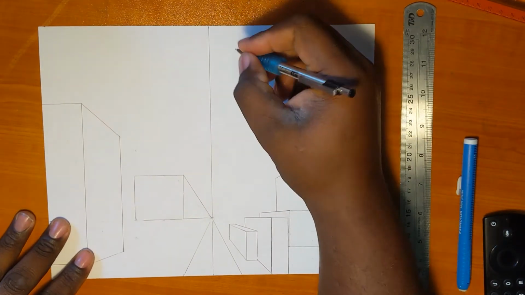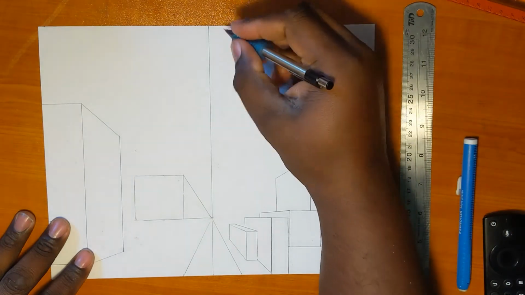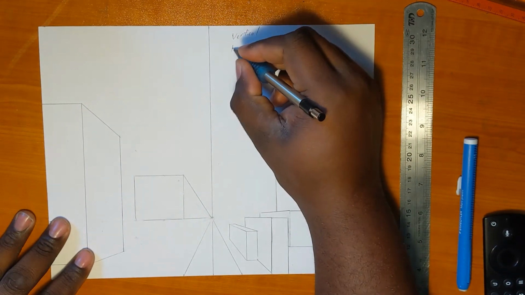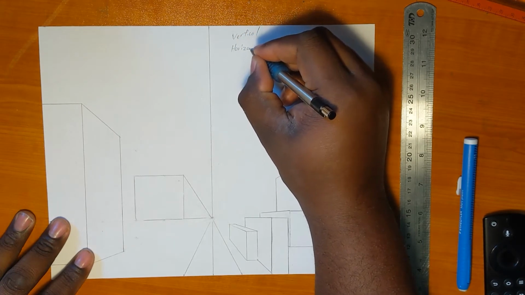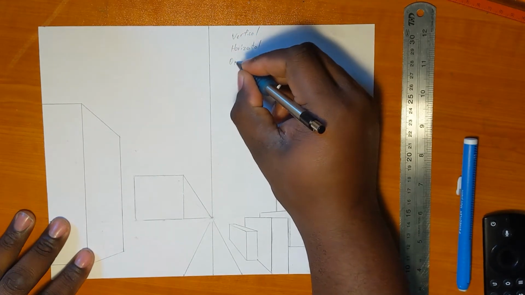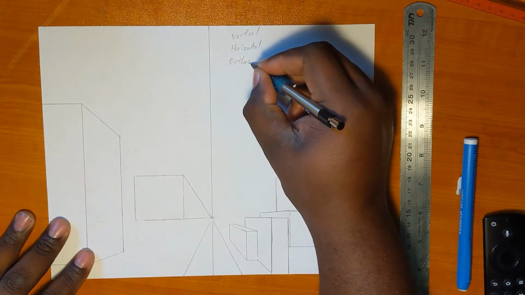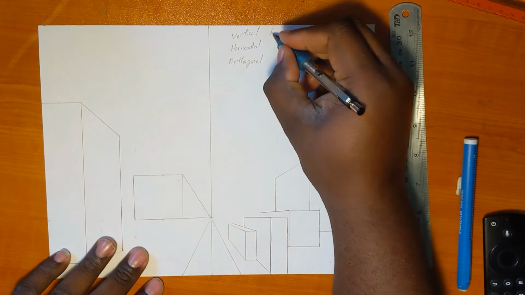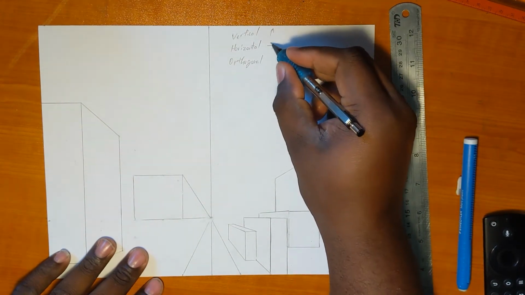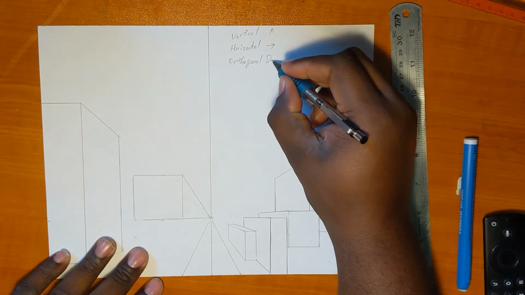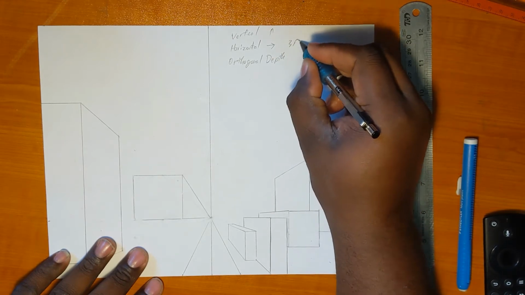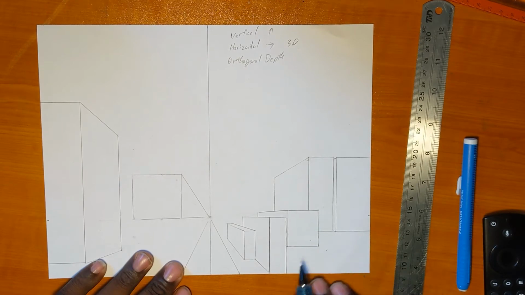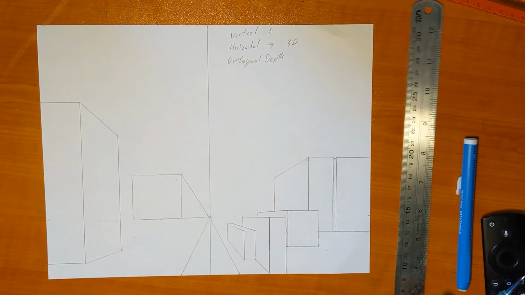Now, again, we have vertical lines, horizontal lines, and orthogonal lines. Now, vertical is height, horizontal is width, and orthogonal line gives you depth. Those are your 3D.